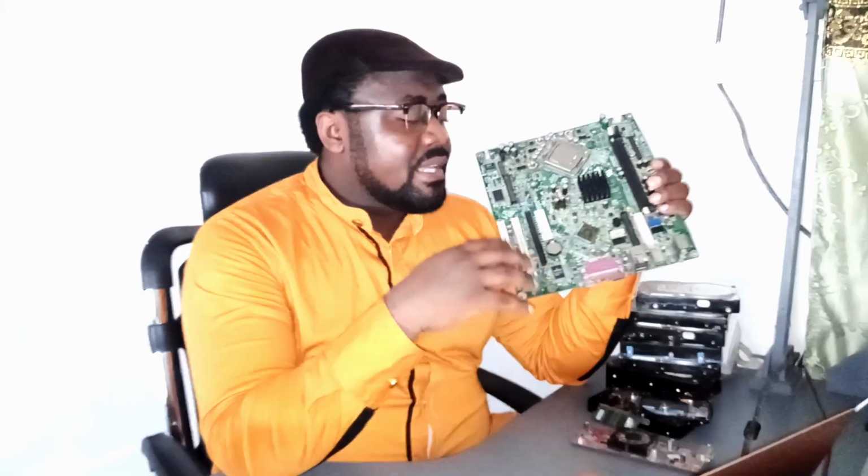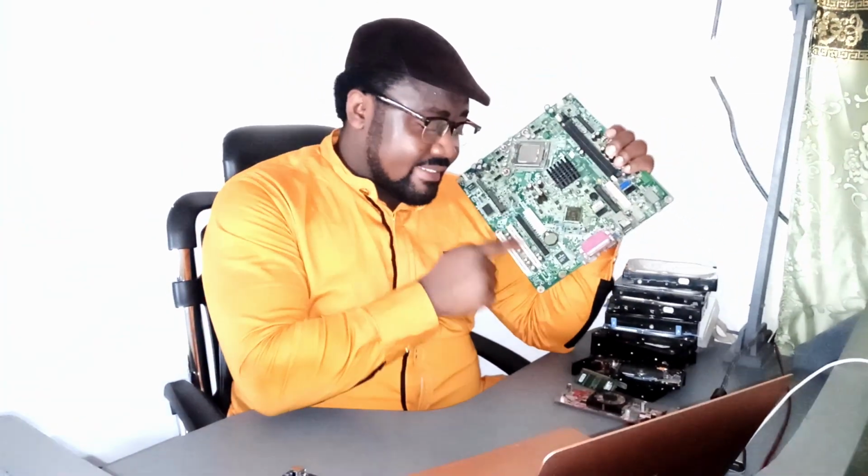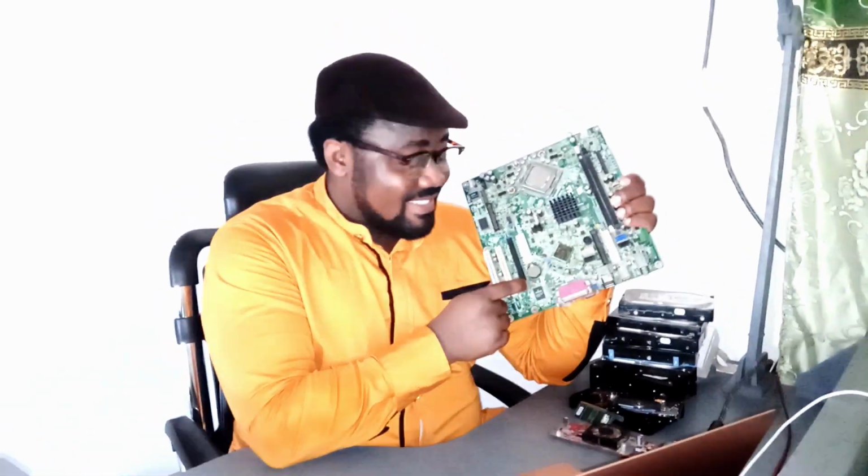Even though AGP is discontinued and PCI is discontinued, you may encounter them. There are some older slots like the ISA slots that we are not talking about because you may never encounter the ISA slot. But PCI, AGP, and PCI Express, you have to be able to identify. So over here we have 2. You can tell this is the famous PCI and this is also the famous PCI Express. Is that okay?